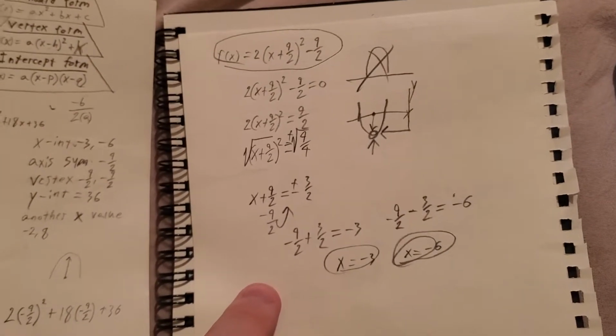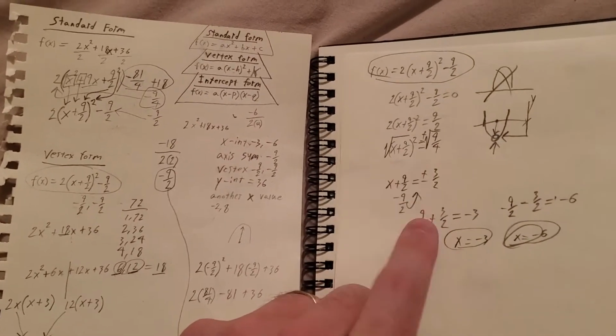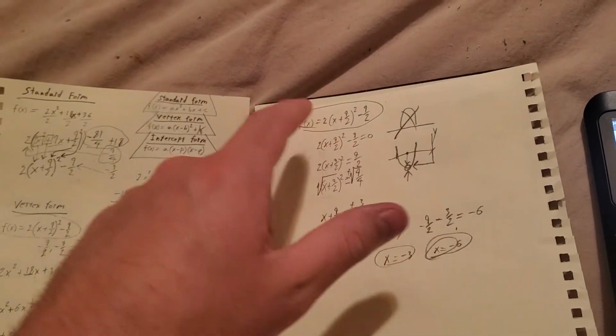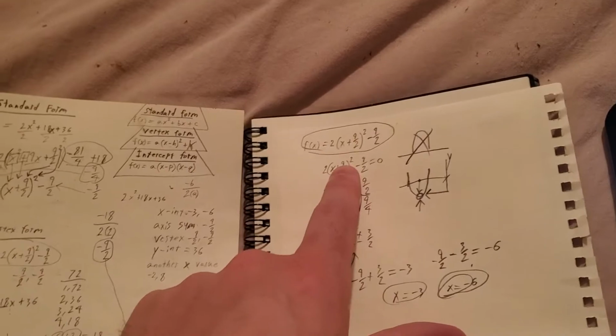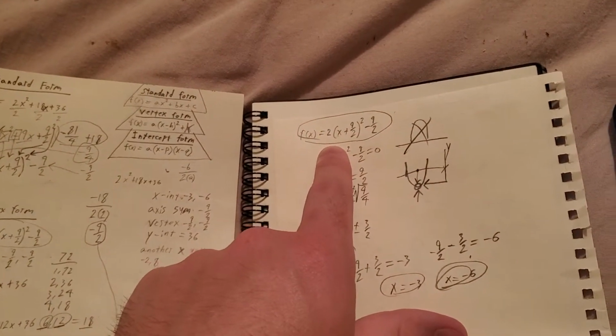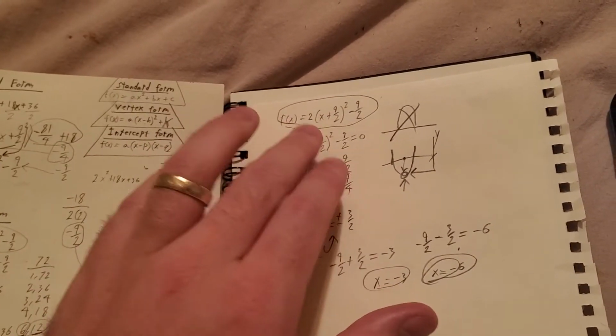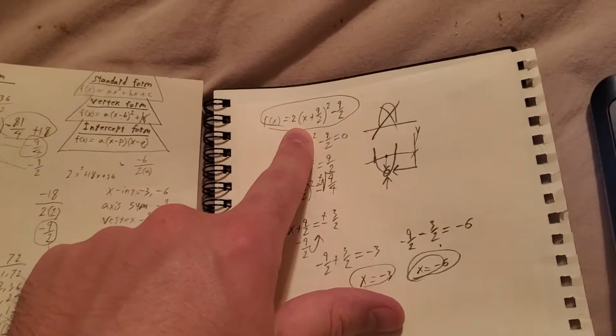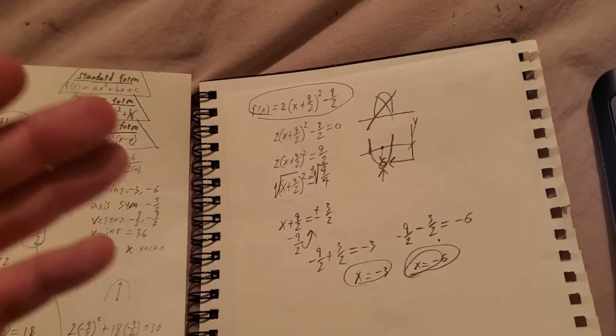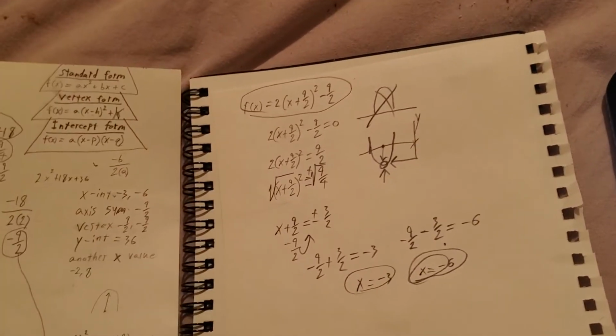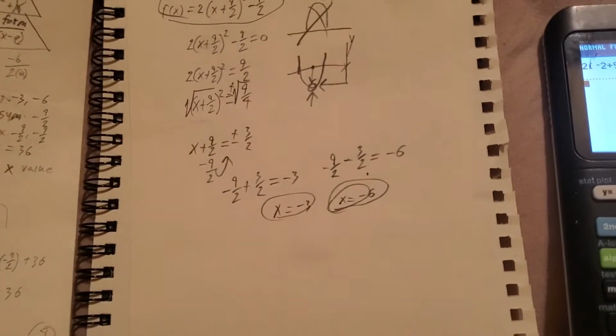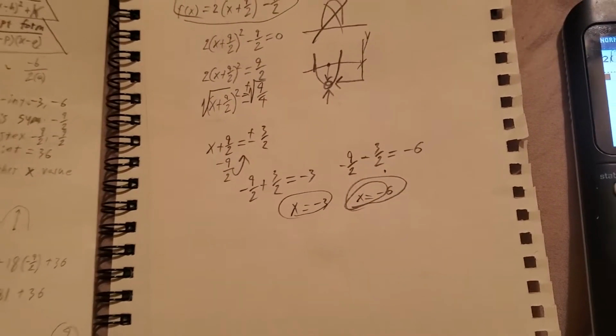Fairly quickly. I like vertex form. I really do, because you have your vertex, you have your axis of symmetry. You have a fairly simple way of finding the y-intercept by setting the x to 0. You can plug in any other x value to find whatever the y value is in here. And really the hardest thing you're doing is setting the y to 0 to solve for the x, which gives you the x-intercepts. Fairly quick, fairly easy to do.